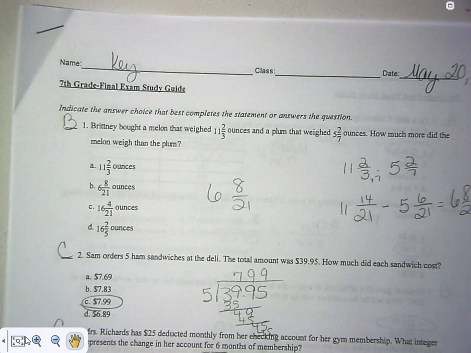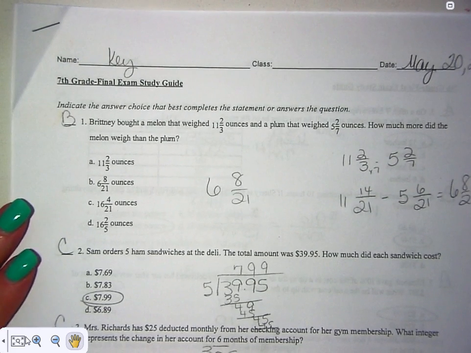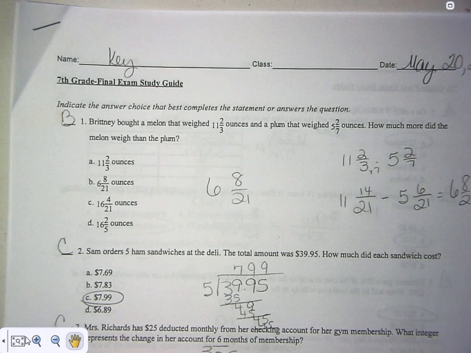7th grade final exam study guide. Number 1, Brittany bought a melon that weighed 11 2/3 ounces and a plum that weighed 5 2/7 ounces. How much more did the melon weigh than the plum?